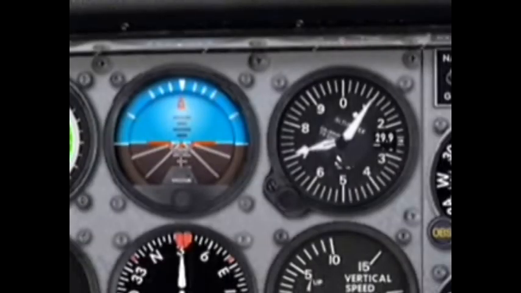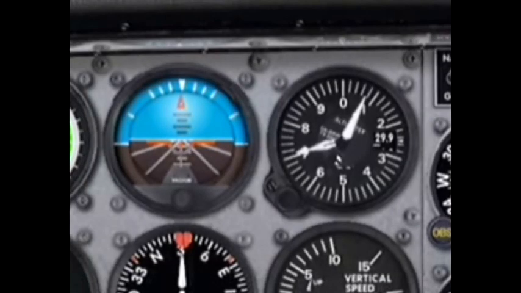One last thing, by the way, about using the attitude indicator. You'll get the best results if you make very small corrections. If you get a little high or low, you can correct by pitching up or down just about the height of the little dot or less.